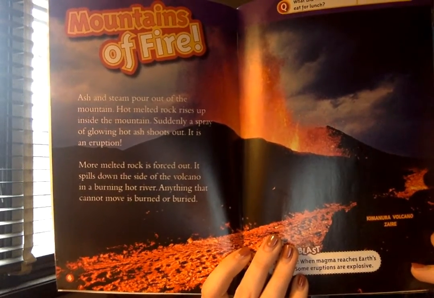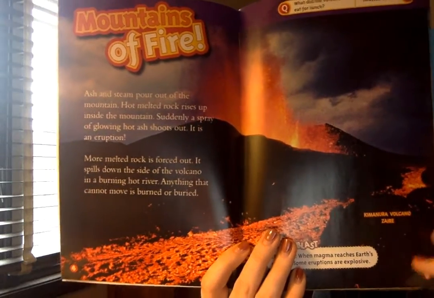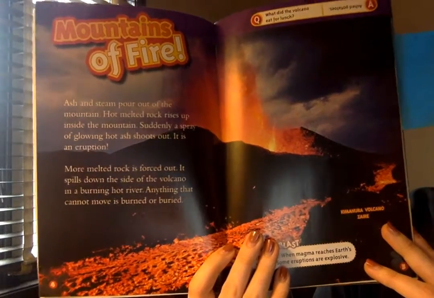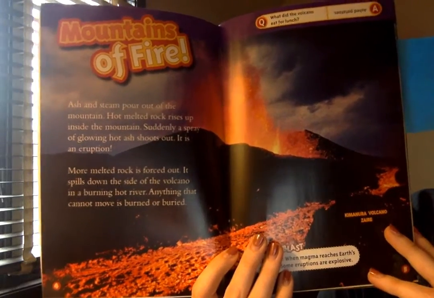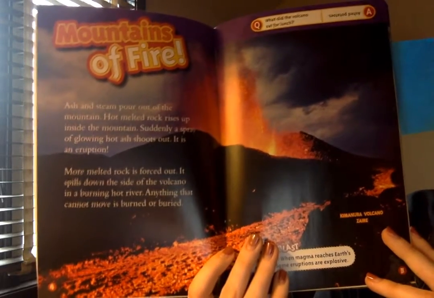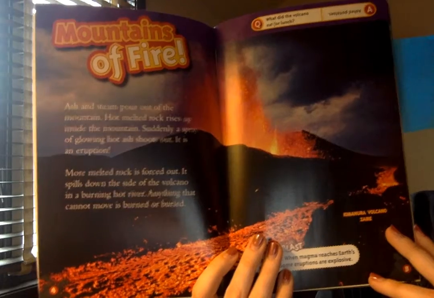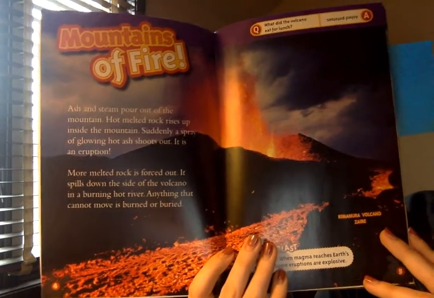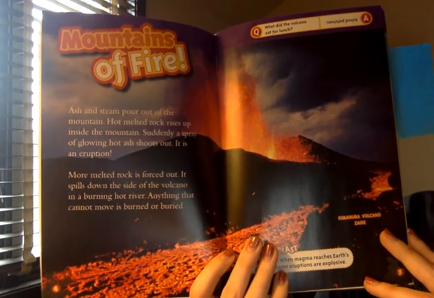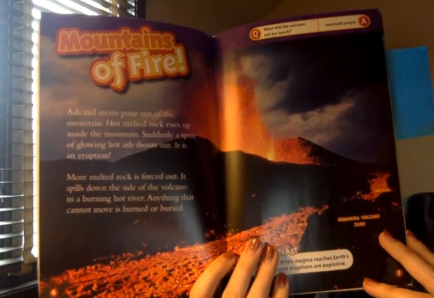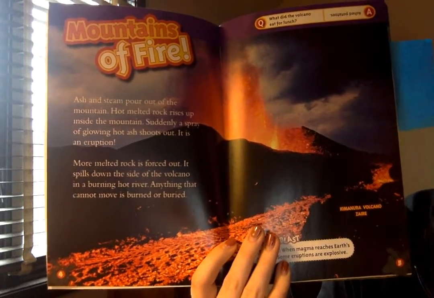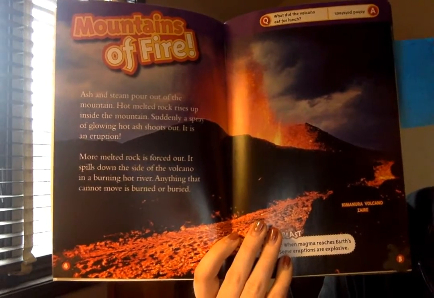So I'll quickly read the words on the page and then I'll read the options for your answer. So the words say, ash and steam pour out of the mountain. Hot melted rock rises up inside the mountain. Suddenly a spray of glowing hot ash shoots out. It is an eruption. More melted rock is forced out. It spills down the side of the volcano in a burning hot river. Anything that cannot move is burned. So remember, the question is, which of the following is a detail found only in the picture, not in the words?